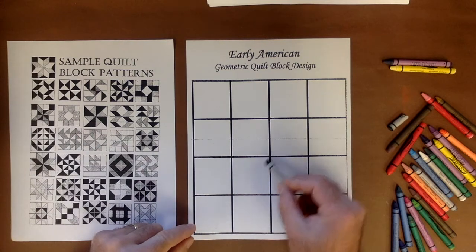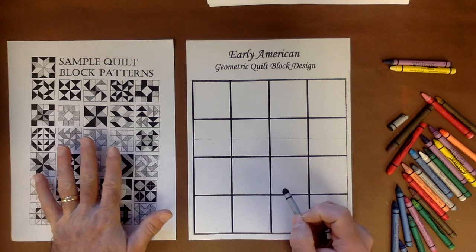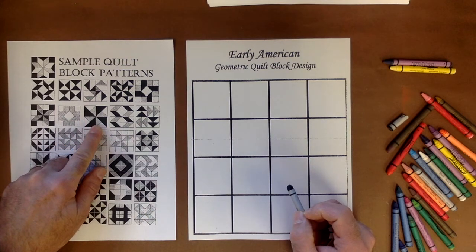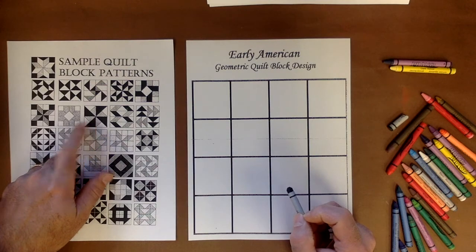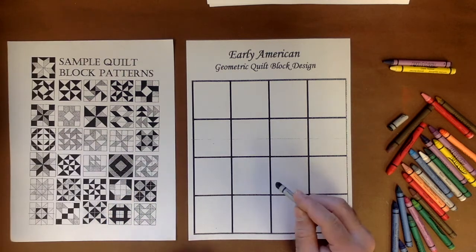Now I wouldn't do it twice, because then your triangles would be too small. But how do you make some of these bigger ones? Like this one over here. That looks huge. It's got 4 ginormous triangles. So how do they do it? You know what? This is a pretty easy one. Let me show you how to do this one, then we might do that one second.